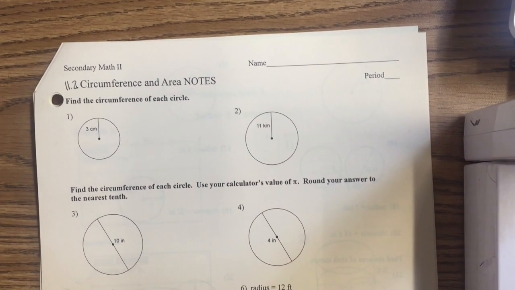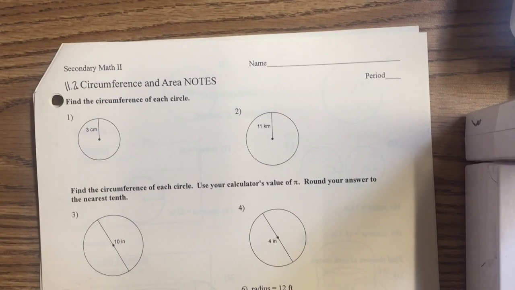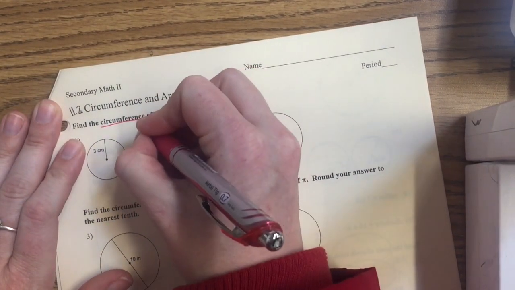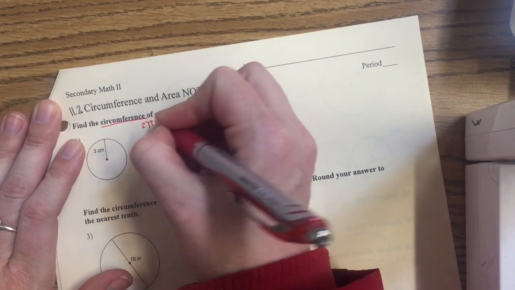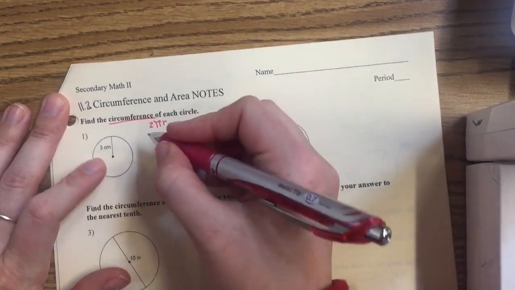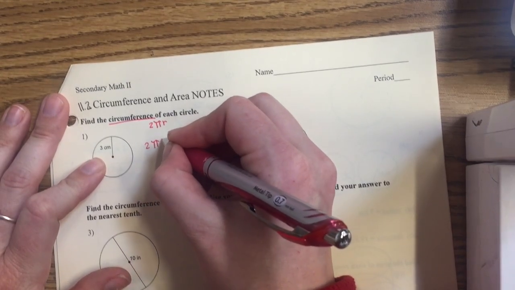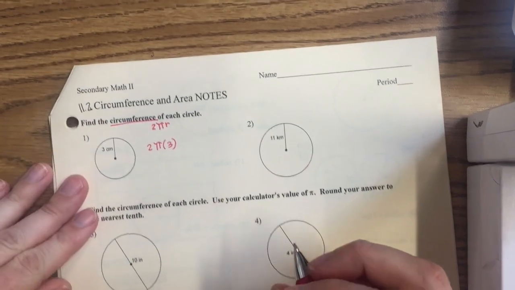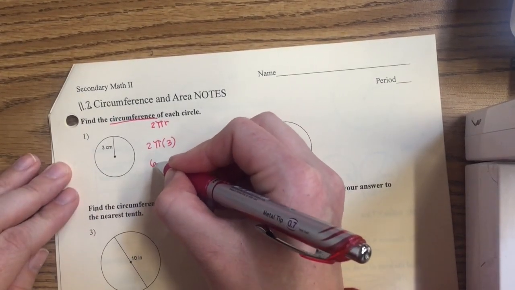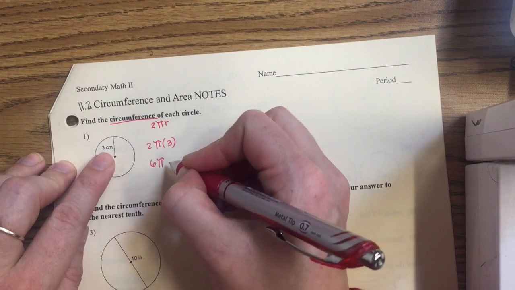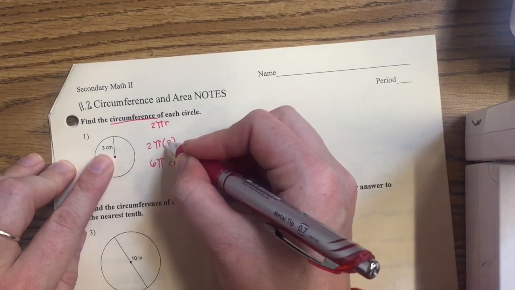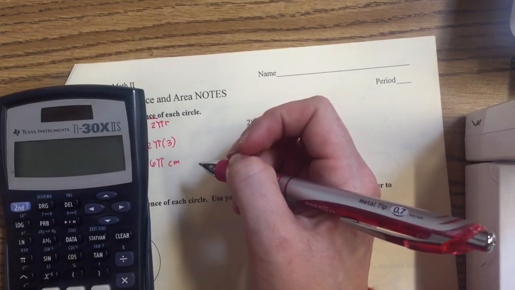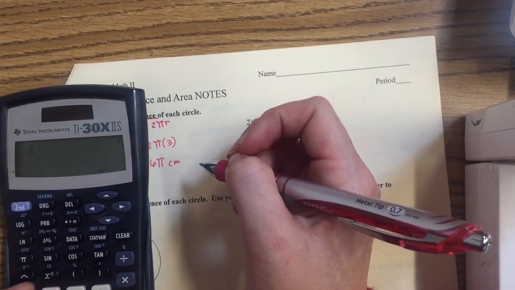In this video, we are going to go over circumference and area. For circumference, the formula is 2 pi r. So I would take 2 pi and plug in 3. When you write your solution, there are two ways you can write it. You can write it as 6 pi with the centimeters, because 2 times 3 is 6. Or you could enter it in as 6 second.